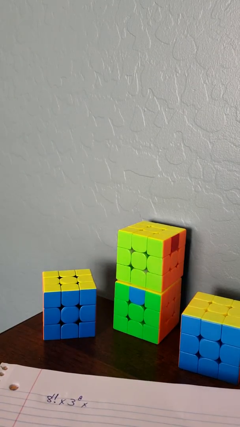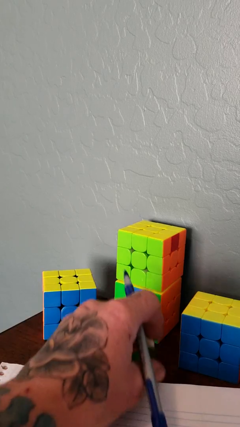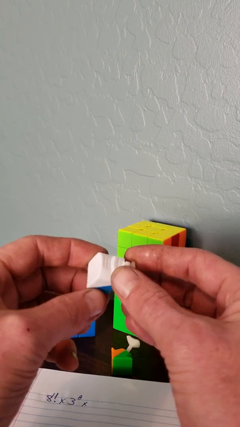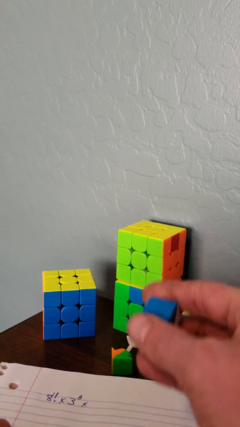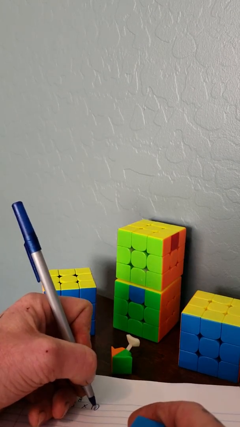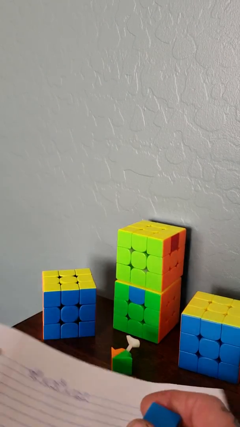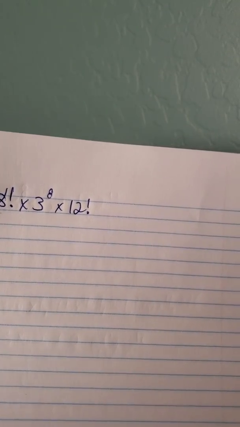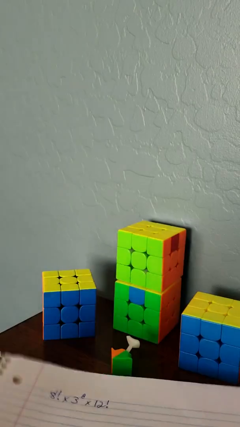Now we have to deal with the edges. With the edges, there are 12 places these can be. So we do a 12 factorial, just like that. And that number is quite a bit higher. It's 479,001,600. That's your 12 factorial.